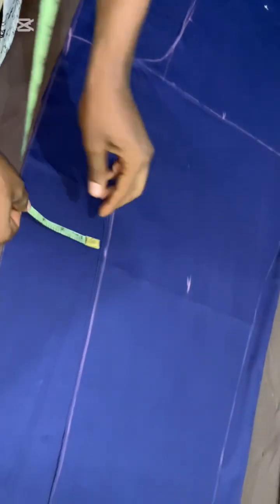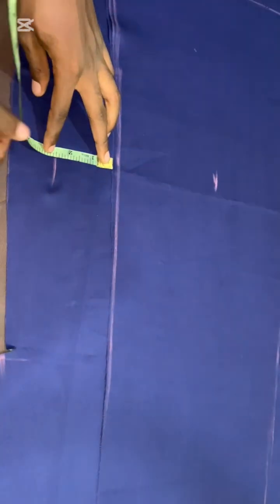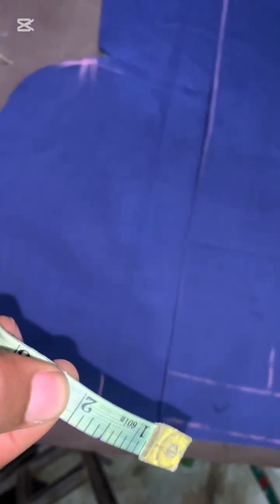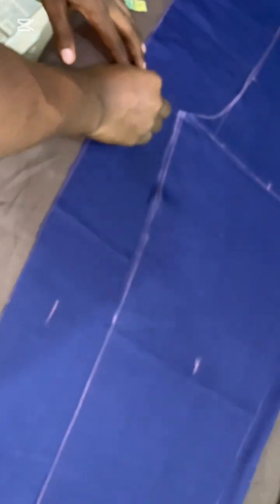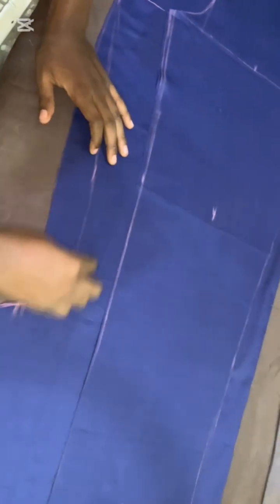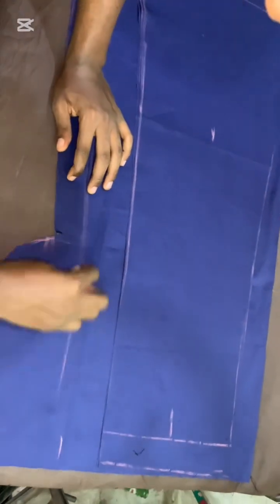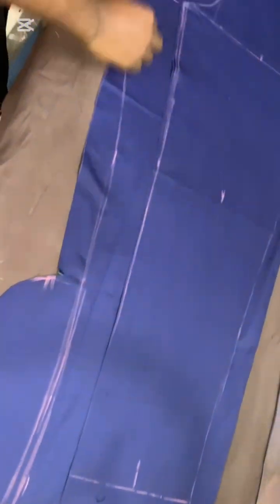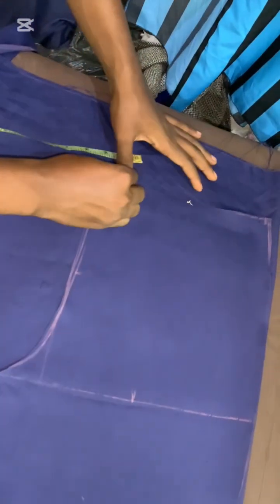Now at our crotch level, we mark out 3 inches. At our knee level we mark out 2.5 inches, and at the ankle level we mark out 2 inches. And now you connect those lines. Just follow the steps. It's not difficult. I made sure to use probably one of the easiest steps of cutting a trouser.